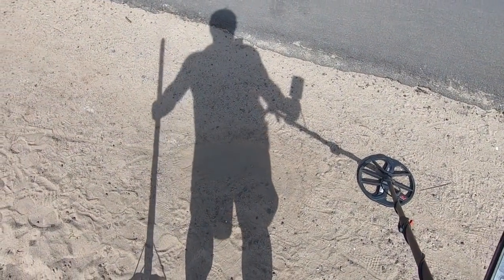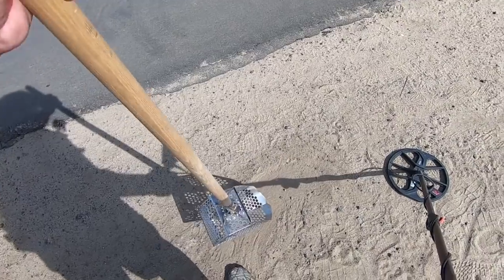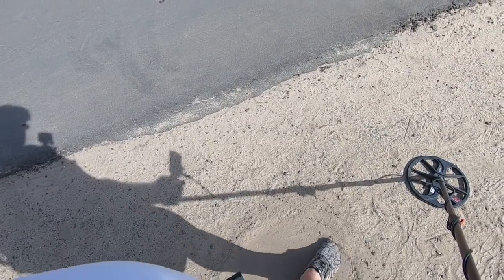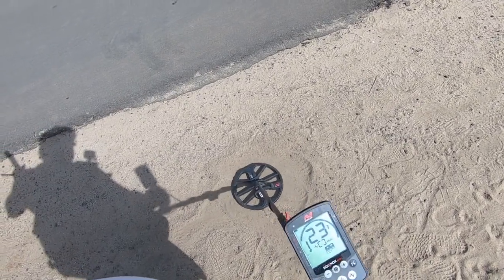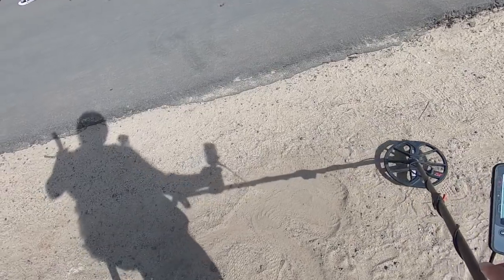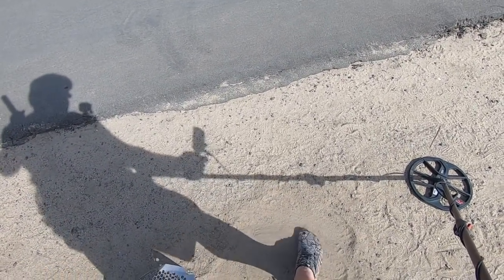Well, I'm back up here doing this area, but I want to show you guys something. This is actually old asphalt right here, and I'm not finding as many coins, but I do get signals. I mean, this is like a perfect coin signal, but 25, 24, but it's inside the asphalt. There's no way I could dig that up.